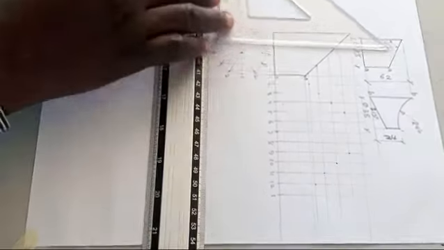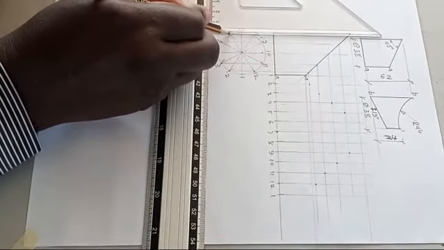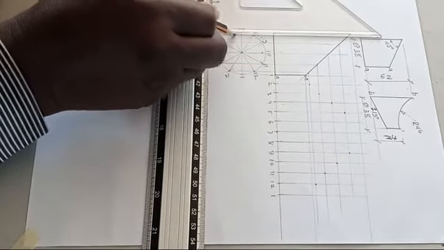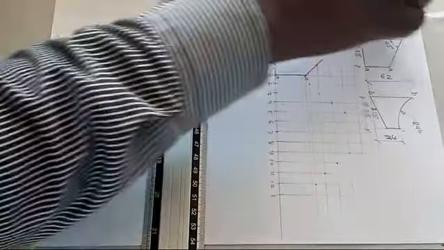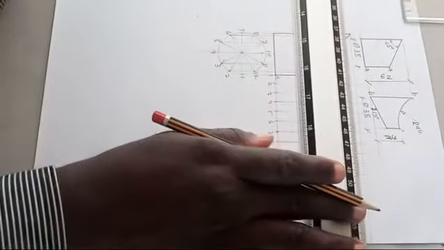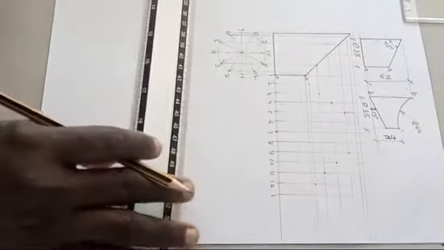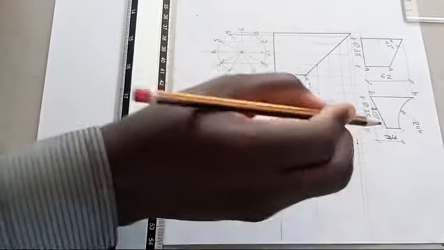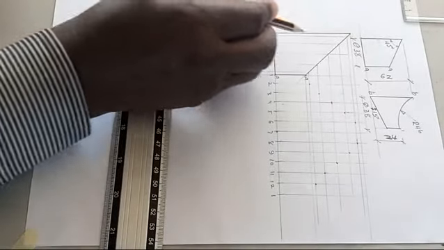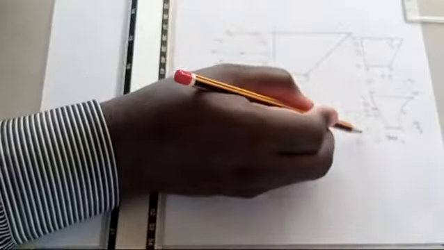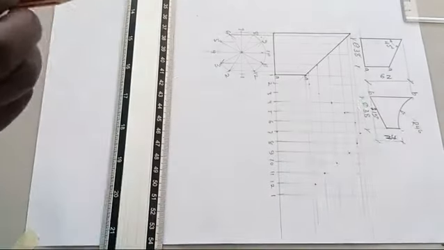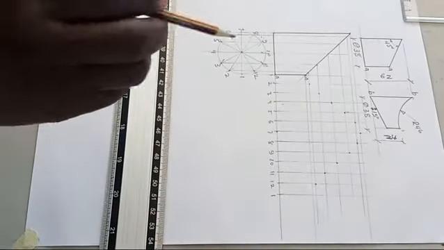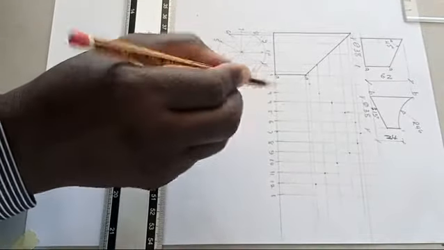So the next one is 6 and 8. Transfer it like that. Now where is 6? 6 is intersecting it here, and 8 is intersecting it here. And the last one is 7. The line is already there at the edge. It's meeting it here. So that's how it will look.